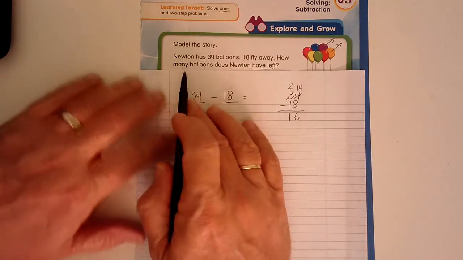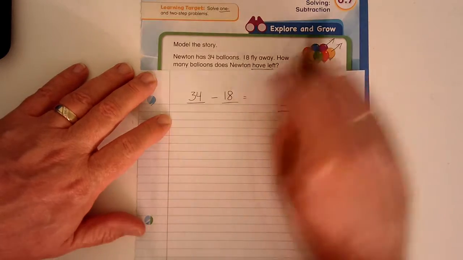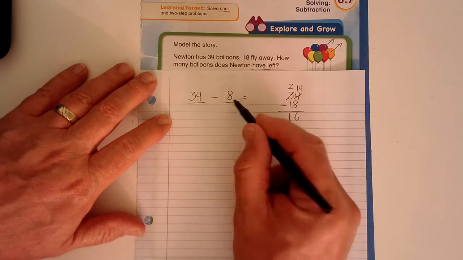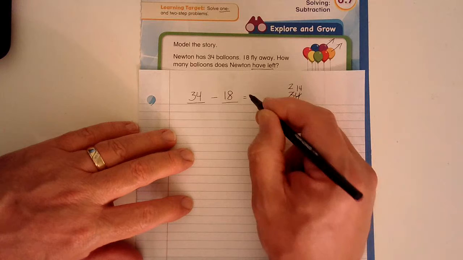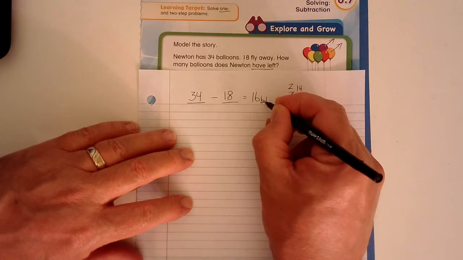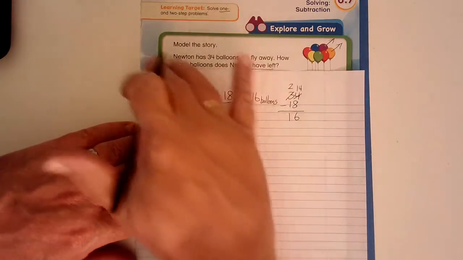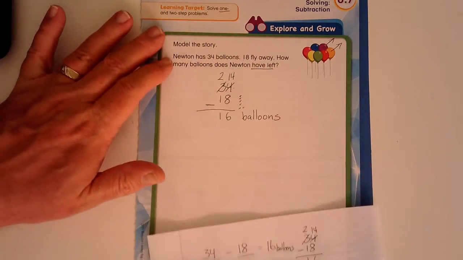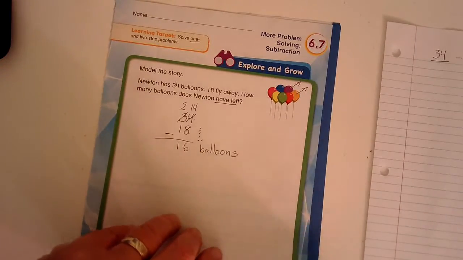So if I say that Newton has 34 balloons and 18 flew away, that is a math problem that is 34 minus 18. And I want to put down the answer 16, but I want to make sure that I put in balloons. Okay? When I have a problem that asks a question with words, then my answer is with words. All right, and there's what we did before, but you didn't get to see it.